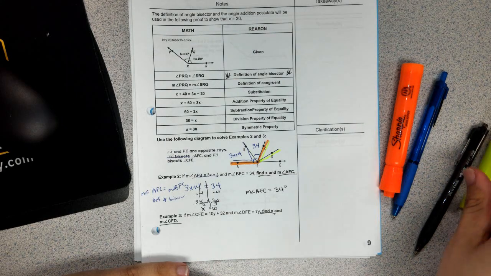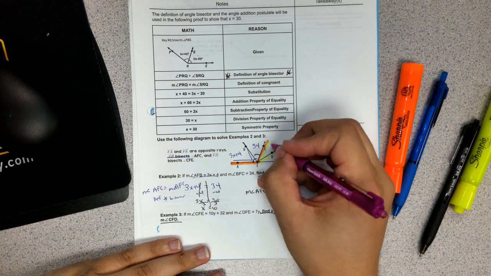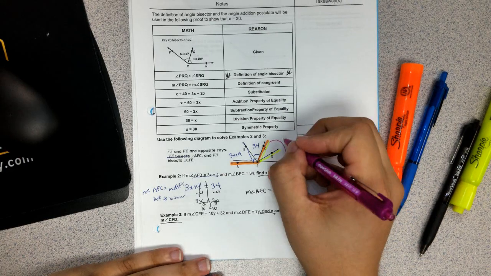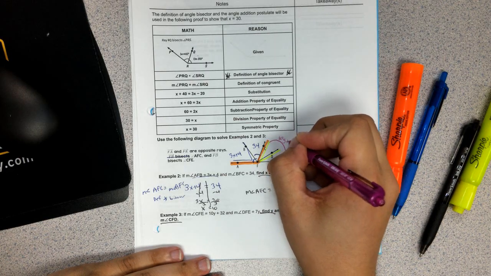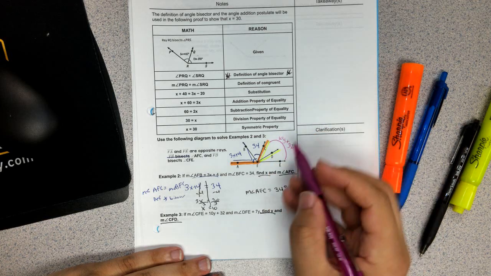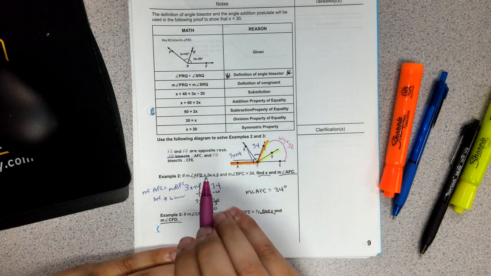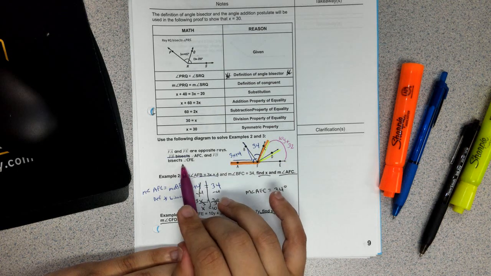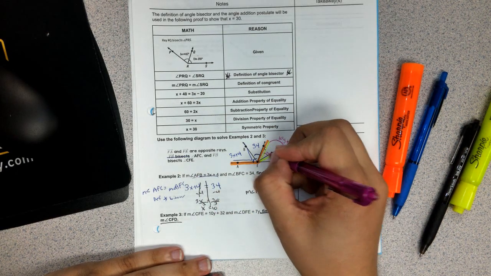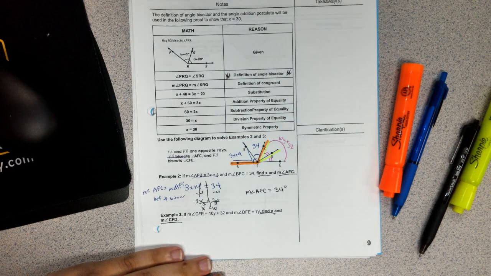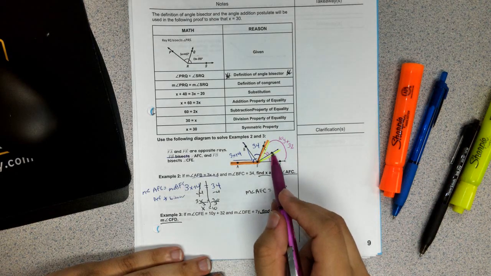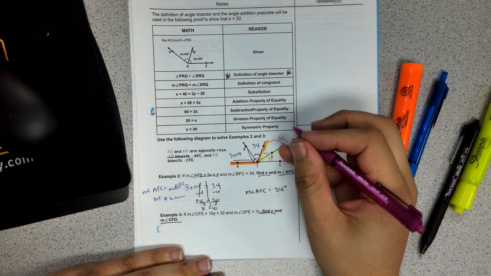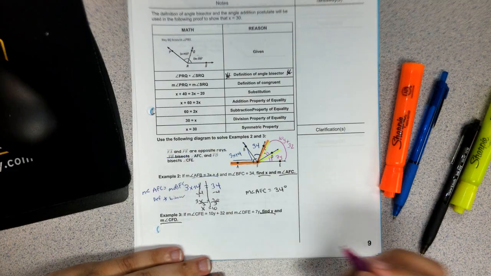We're told that angle CFE is 10y plus 32. I notice that that is a whole. We know that ray FD bisects, so I know that these two angles are congruent. And I know that angle DFE is equal to 7y.